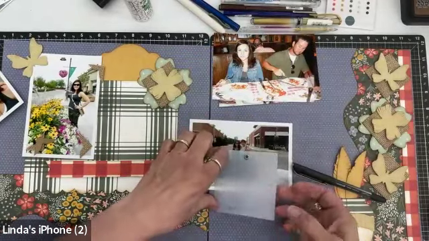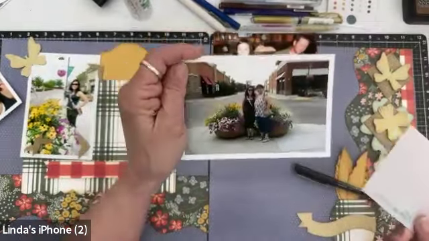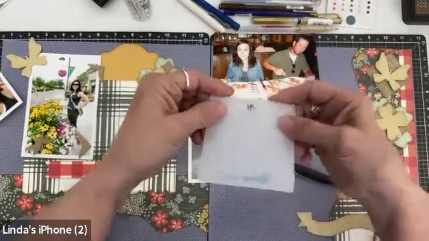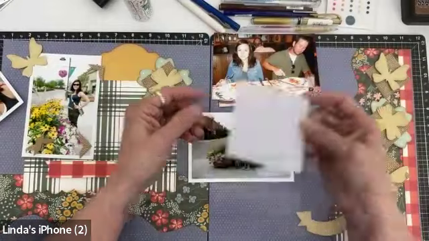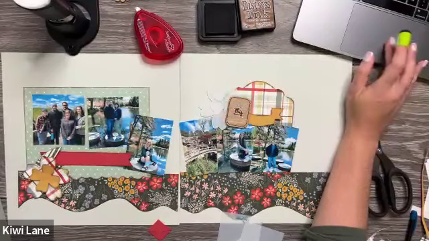I'm using the 3.5 by 3.5 mini photo. This is my daughter and myself at the Mall of America. Well, no, this was the outlet, wasn't it? I think so. Anyway, we're shopping. She's announced she's pregnant, so guess what? Nana and Papa are going shopping for baby.